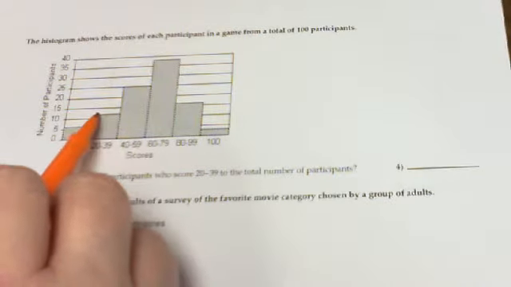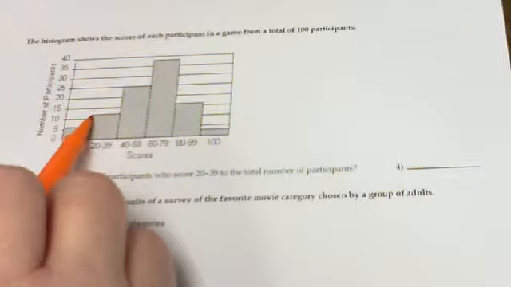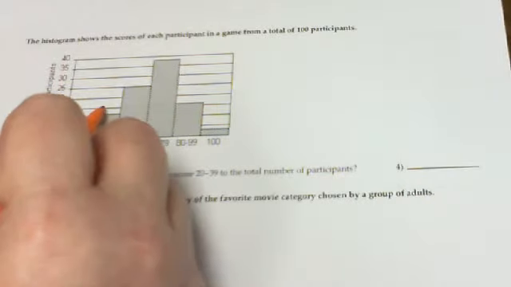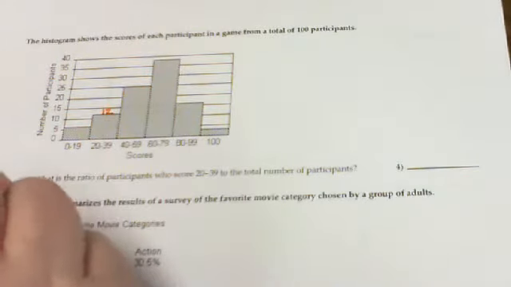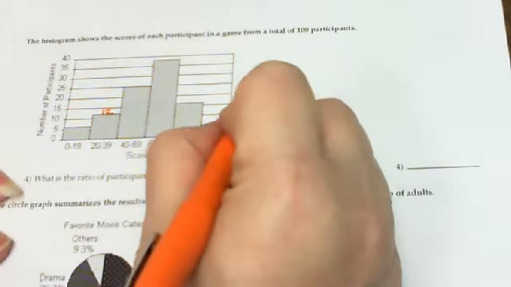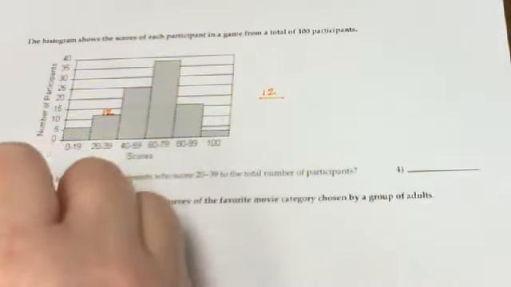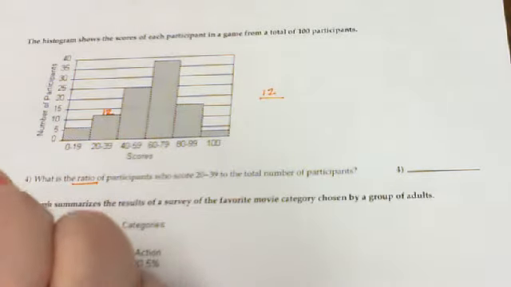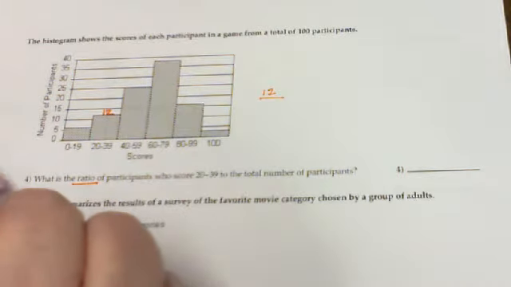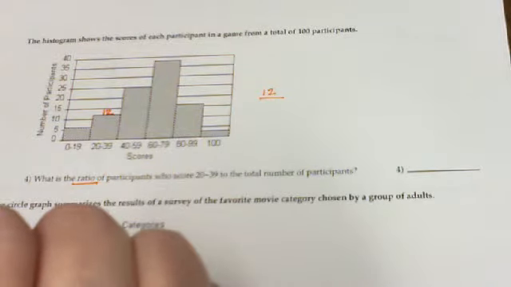And it goes up to about 12. It looks like it could be a 13. I would actually take either, but we're going to work with 12 for right now. So if I have 12, since they say specifically that they want a ratio, that means that I need to make sure that I make my answer into a fraction.